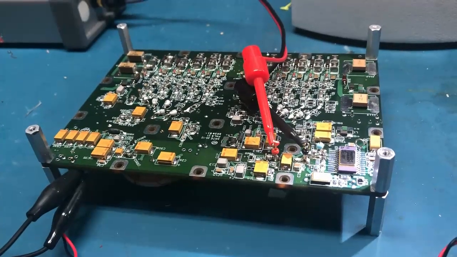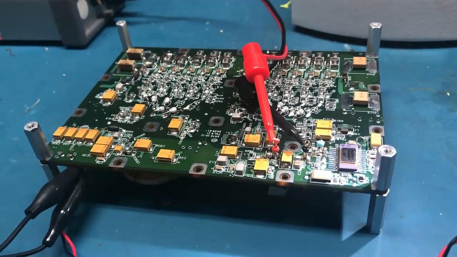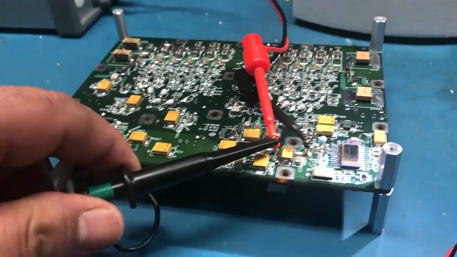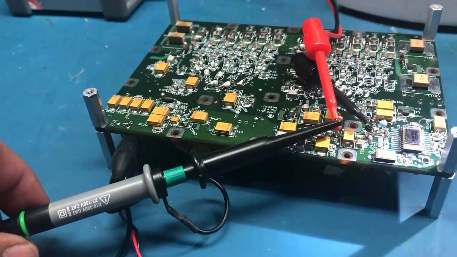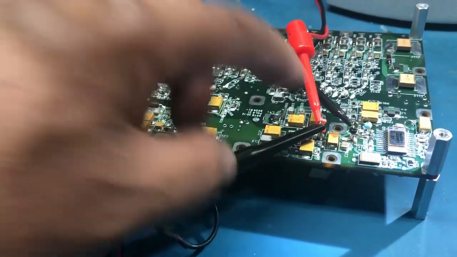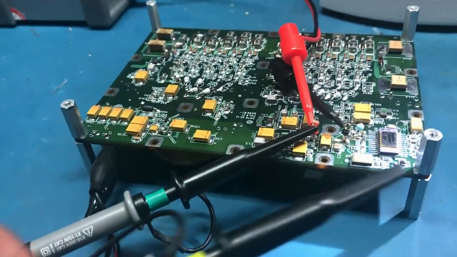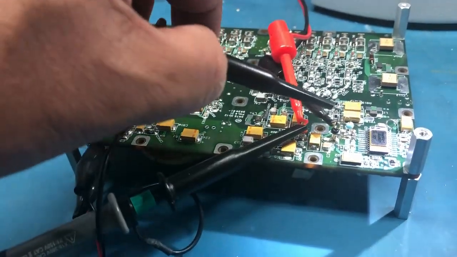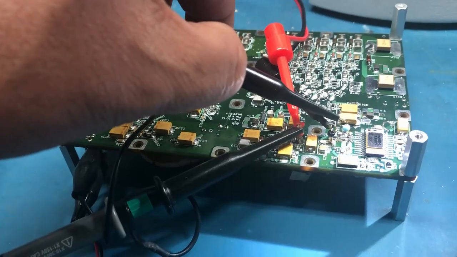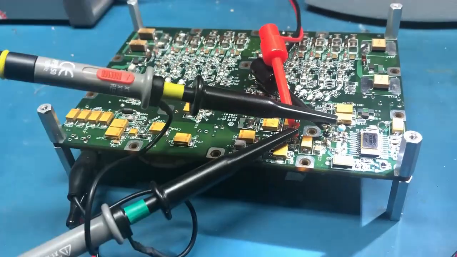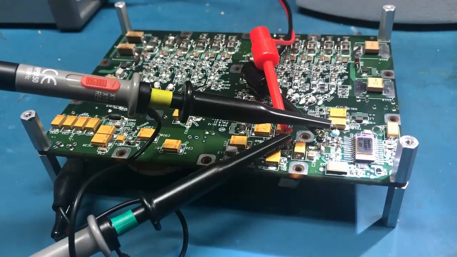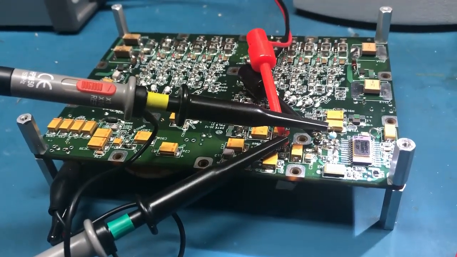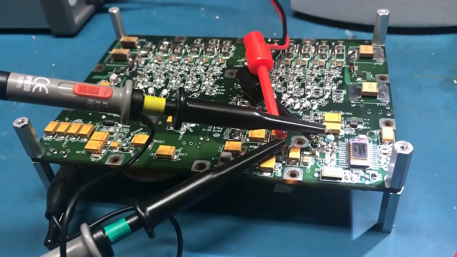Now to measure the transfer function of the output filter, we connect the green, which is channel 2, to the high side of the injection transformer, and then channel 1 I connect to the comp pin, which is right there. Channel 1 will go to the comp pin. In this configuration, I should be able to get the Bode plot of the output filter.